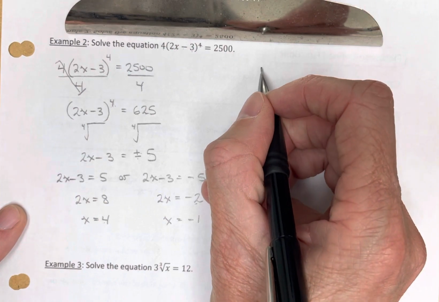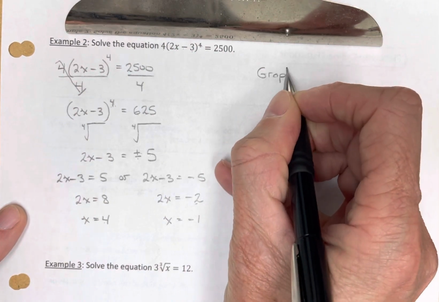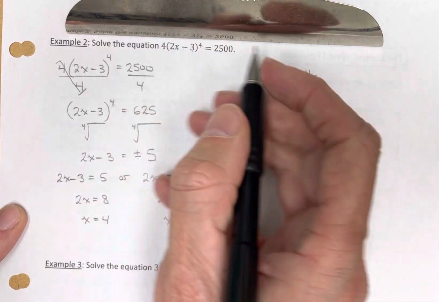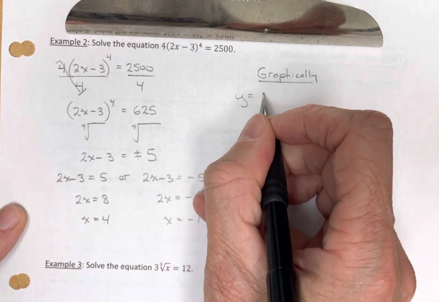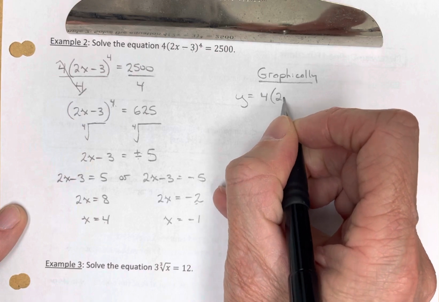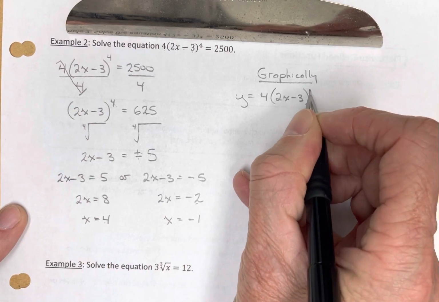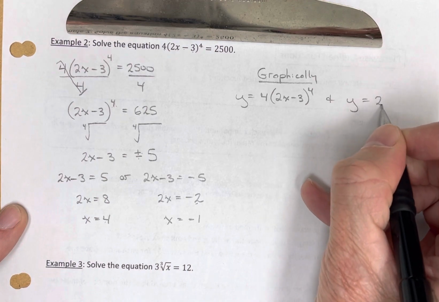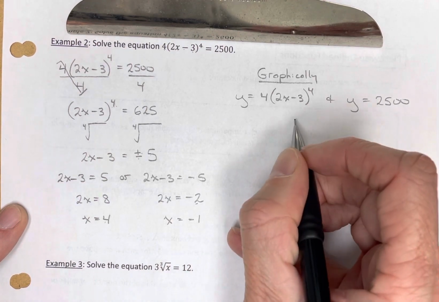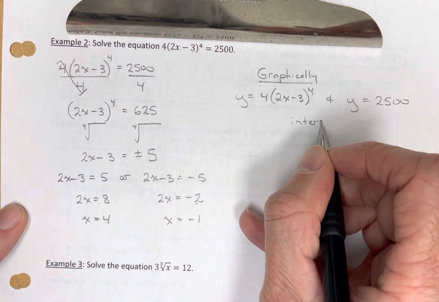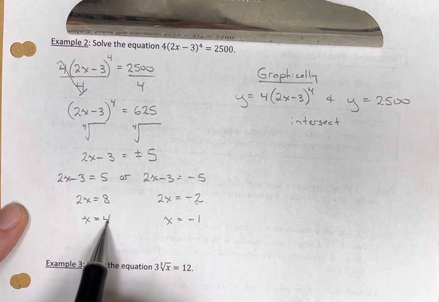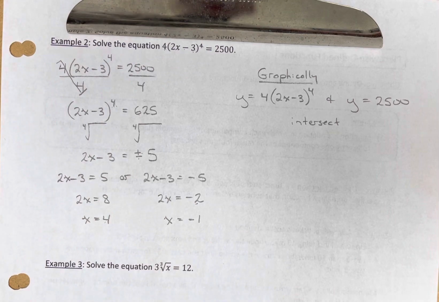Okay, let's check it graphically. So graphically, we'll have y equals the left side, which is 4 times (2x minus 3) to the 4th power. And we'll have y equals the right side. And as usual, where do they intersect? And we're hoping they intersect in 2 places, positive 4 and negative 1. Let's go.